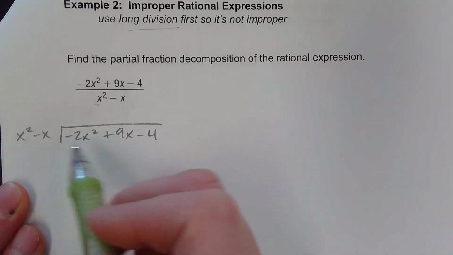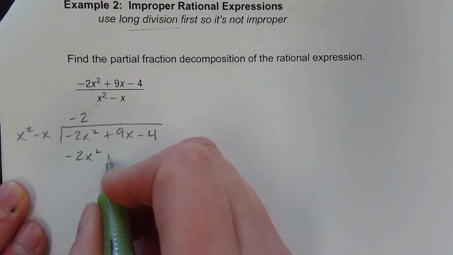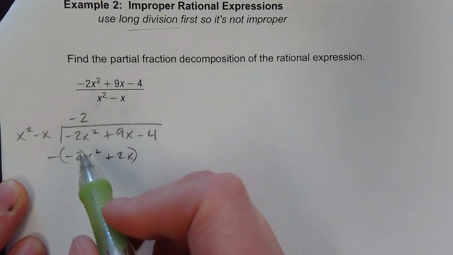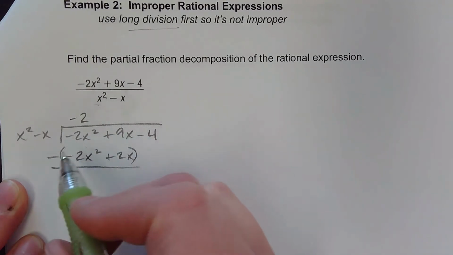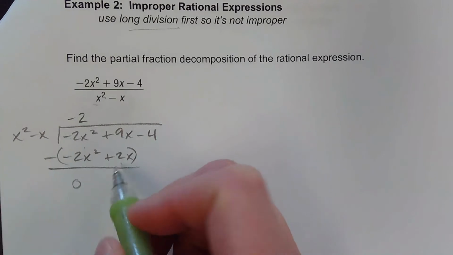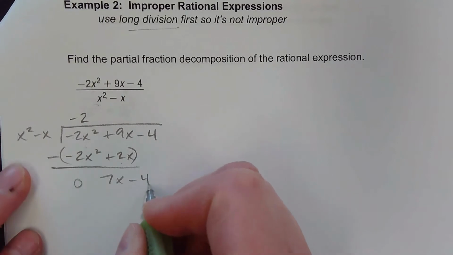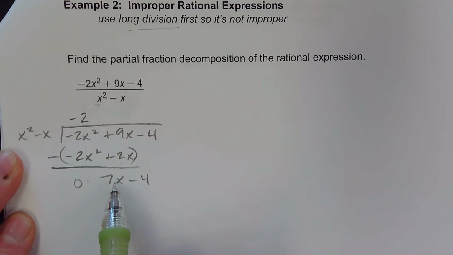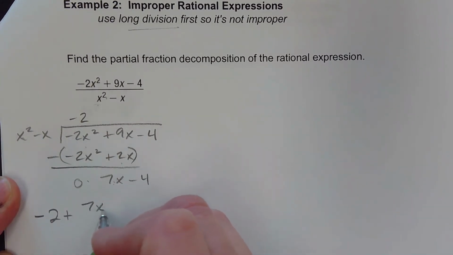And let's see, x squared divides into negative 2x squared, negative 2 times. And then we multiply it back. And then remember, we're subtracting all of this. So that means I really have negative 2x squared plus 2x squared, which is a 0. And I have a 9x minus a 2x. So that is going to be a 7x. And then I bring down the minus 4. So right now I can't divide x squared into 7x, so I am done. My answer would be negative 2 plus 7x minus 4 over the x squared minus x.